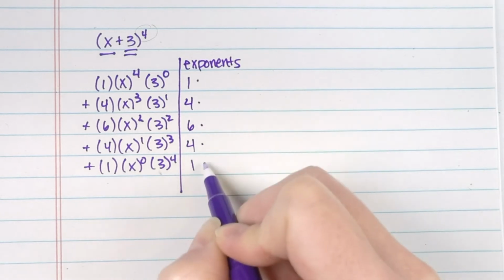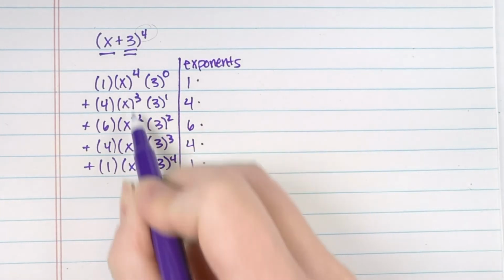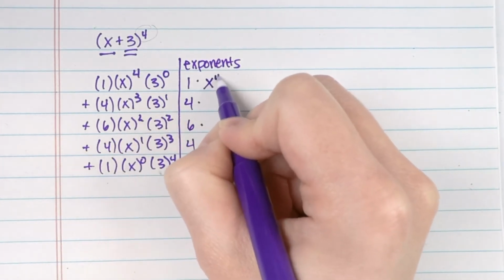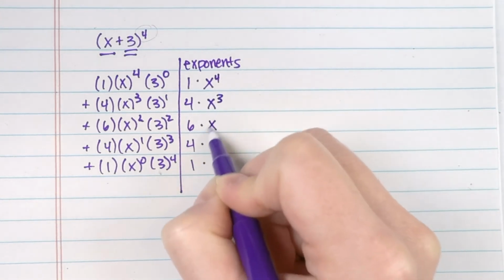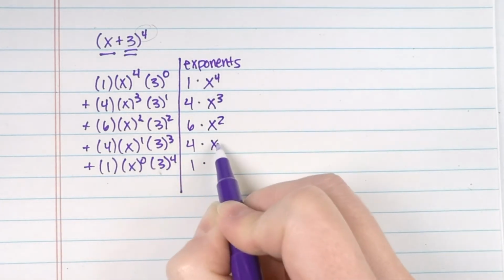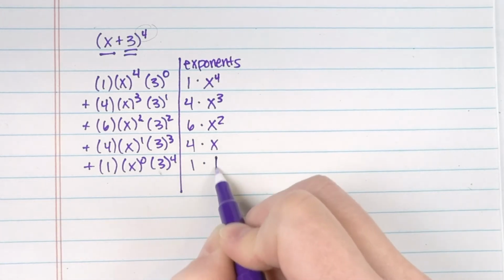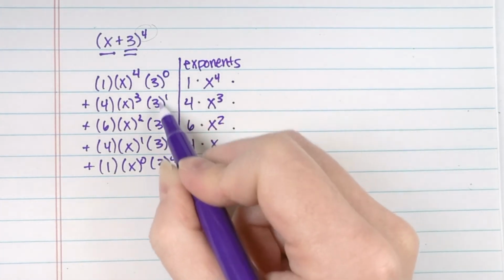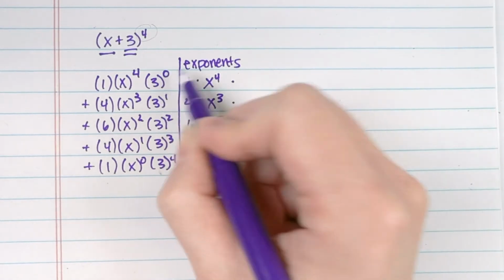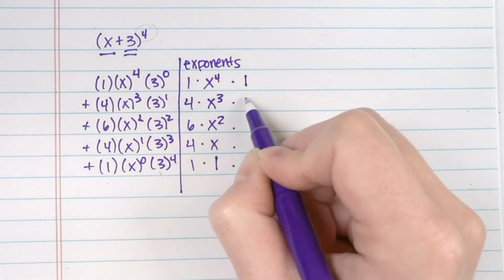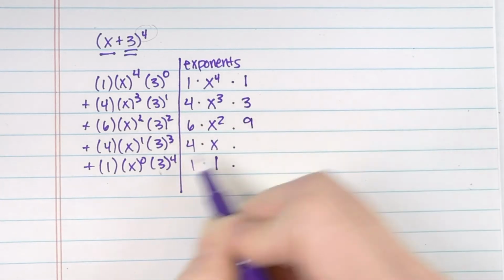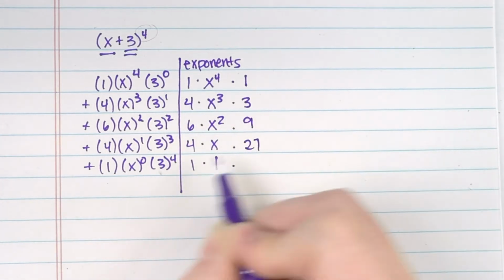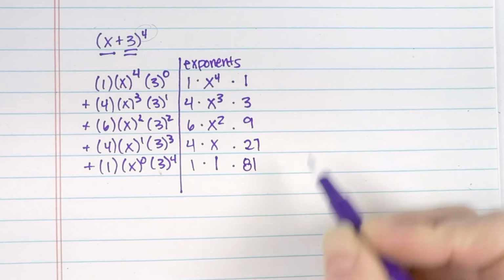I'm going to put my multiplication signs in, and then if I simplify these powers, x to the fourth is just x to the fourth, and then x cubed, x squared, x to the first power is just x, and then x to the 0, anything to the 0 equals 1. And then putting my multiplication signs in, and now for the exponents, the powers of 3. 3 to the 0 gives me 1, 3 to the first power is 3, 3 squared gives me 9, 3 cubed gives me 27, and 3 to the fourth gives me 81. And you can just use the pattern.